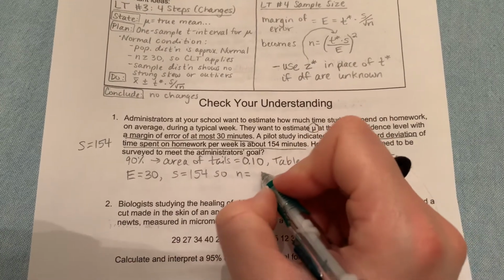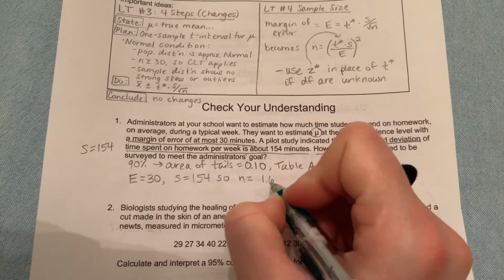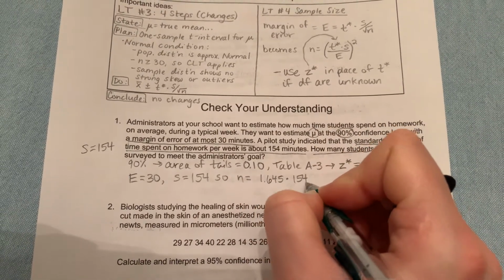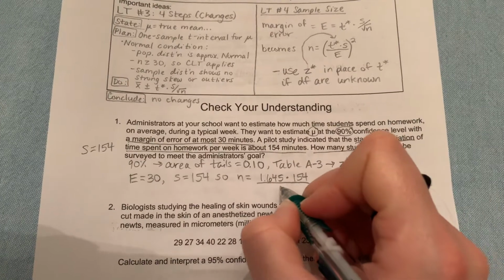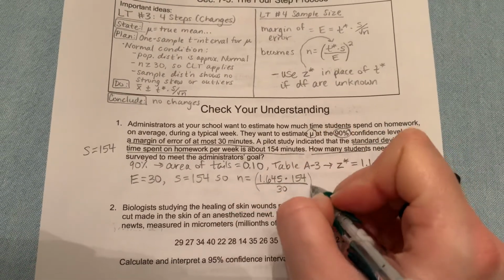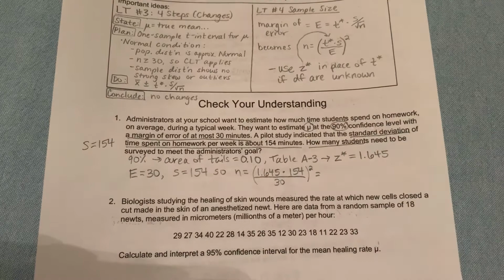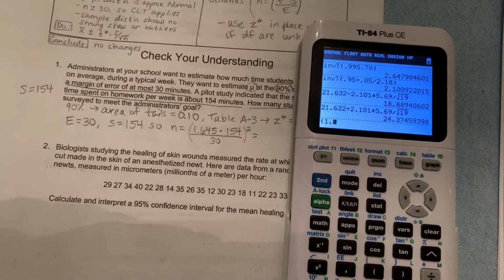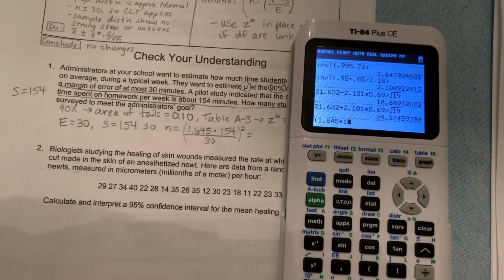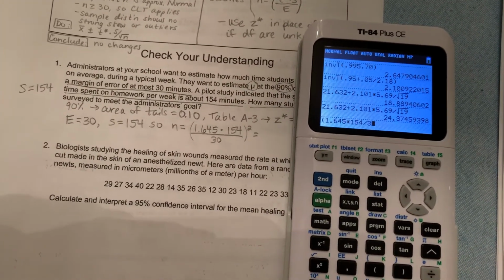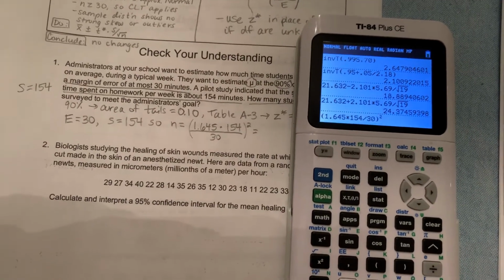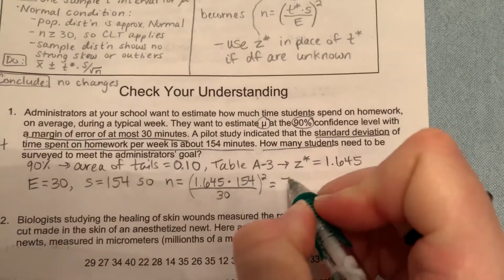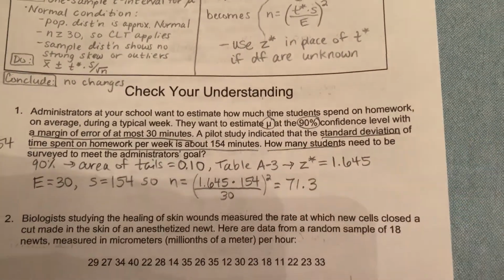So n is 1.645 for the critical value, times S, which is 154, divided by E, which is 30, and then I'm going to square all of that. Okay, let's plug that into our calculator. So I'm going to use parentheses, 1.645 times 154 divided by 30. End my parentheses and square all of that. Okay, I got 71.3. So obviously, I can't have 0.3 of a student.